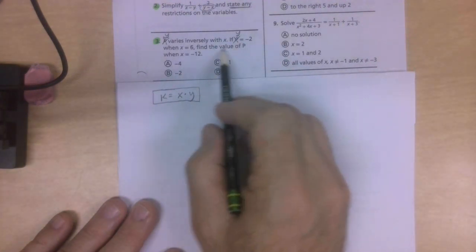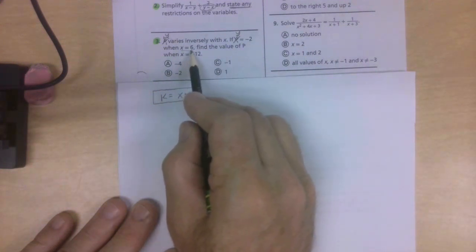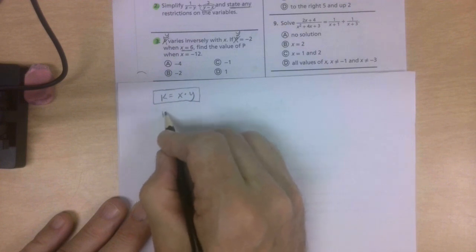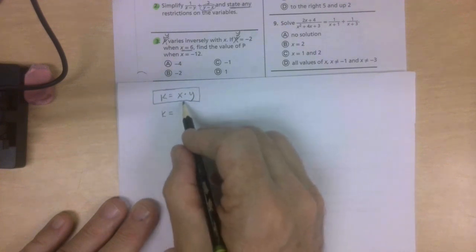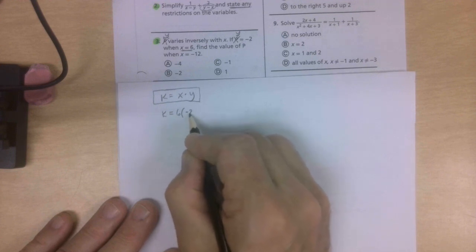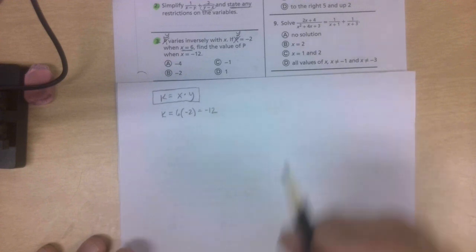So it says if Y equals negative 2 when X equals 6, I'm going to take that information and try to find K right away. So my X is 6, my Y is negative 2, so I know K is negative 12.